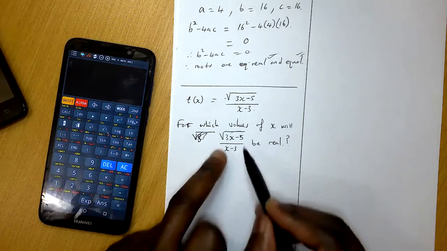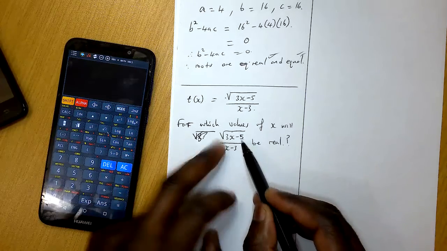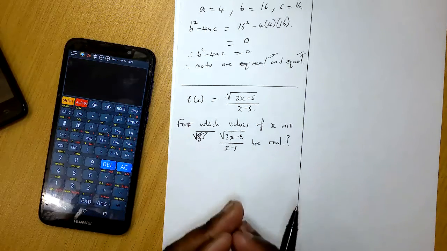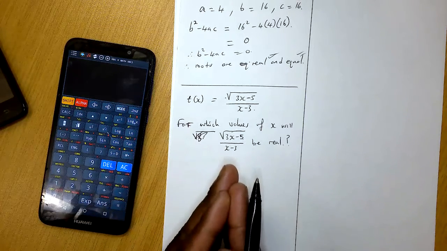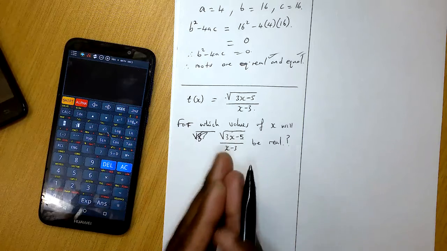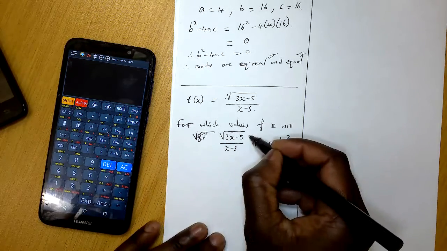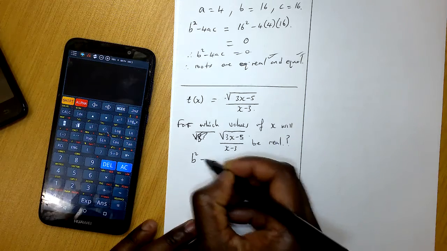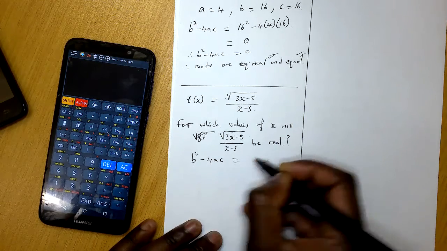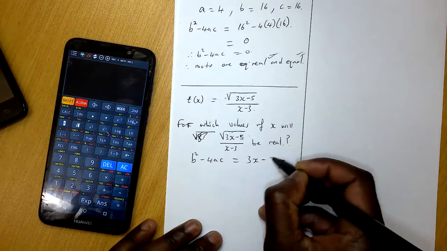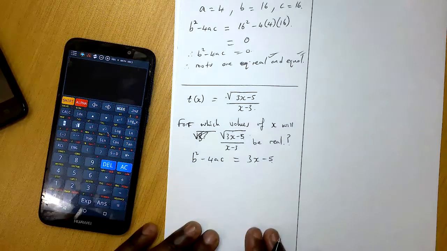You just need to take whatever you see under the root sign. Whatever you see under the root sign is your b squared minus 4ac. So in this case, b squared minus 4ac is equal to 3x minus 5. That's what you need to worry about. You don't need to stress.